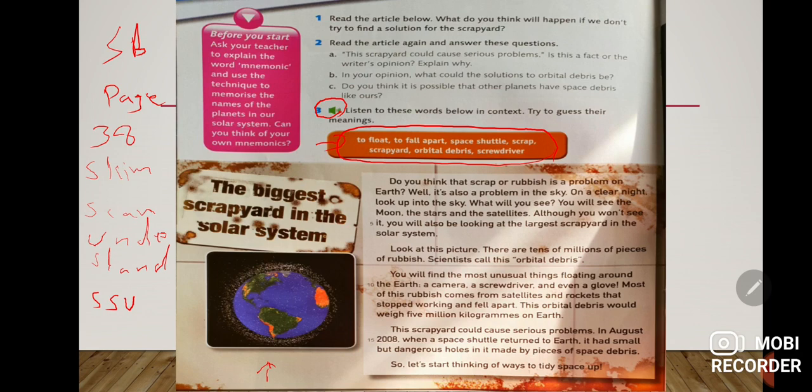Now, when we move to scan, we look quickly for the words that we don't understand and we underline them. Words like these must be translated into Arabic in order to understand them, or translated into English using the dictionary and the glossary. This is the technique scan.